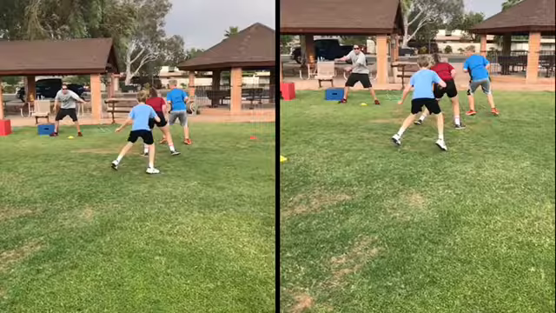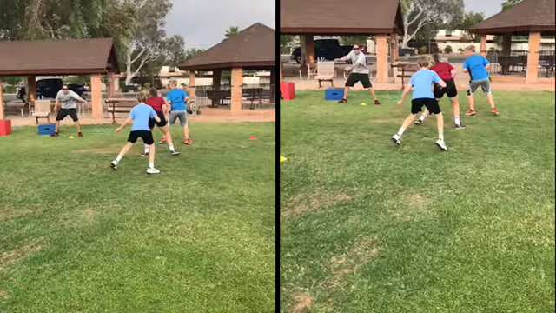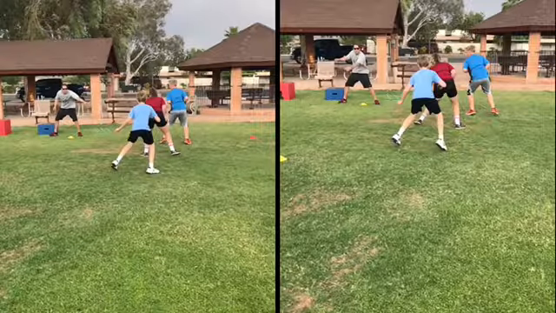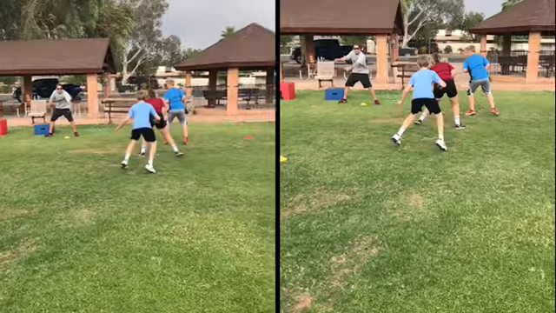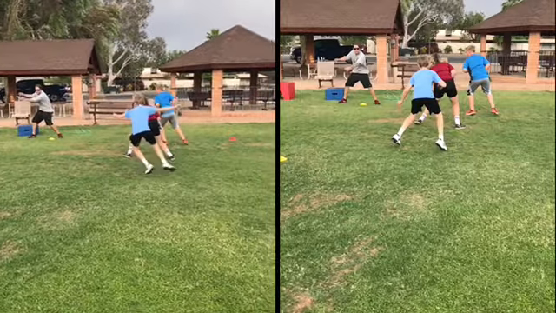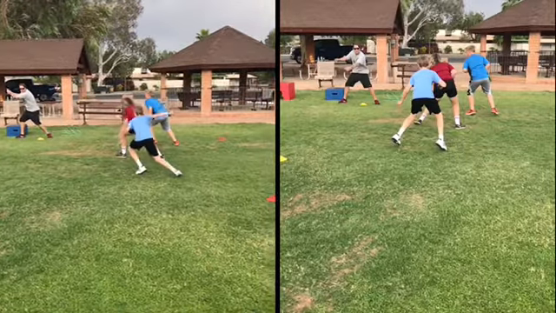So on the left here, what we're seeing is a common mistake. All this drill we're doing is a shuffle change of direction. The coach in the upper left-hand corner is giving him a direction which way to shuffle. Then he's going to give a two-hand direction to move into a sprint. So right now they're shuffling. He's coming back. Now at this point, coach tells him to take off into a sprint. Now this is a normal thing that happens.